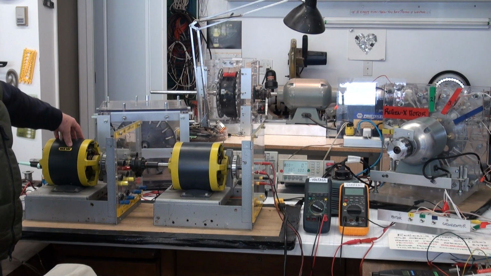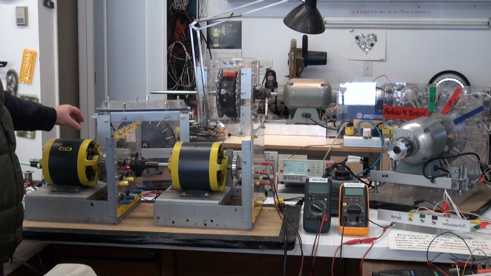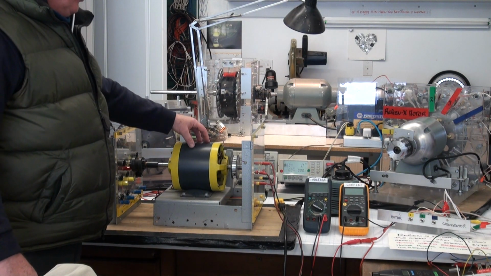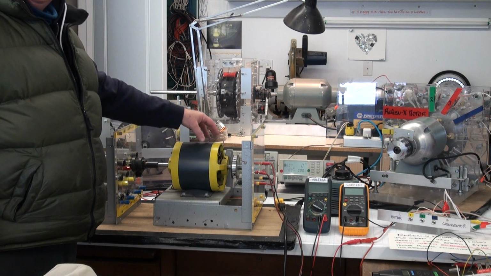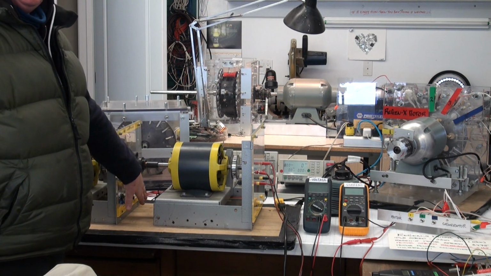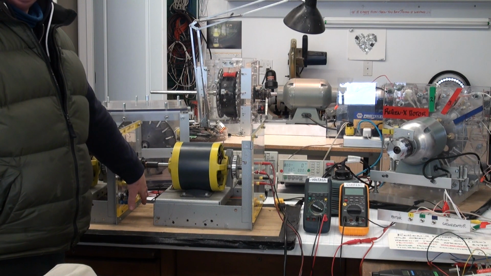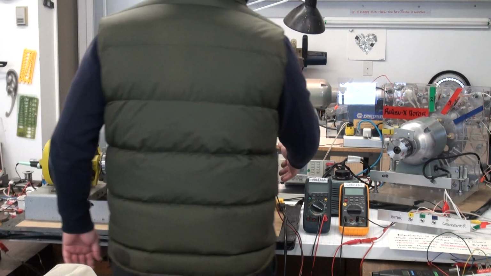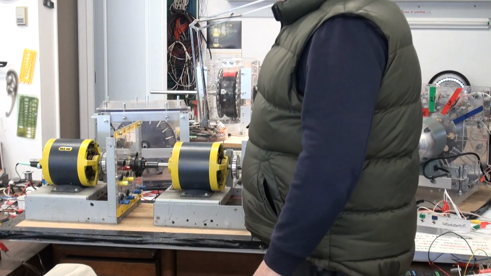So what we're going to be demonstrating is that our ReGenX motor innovation has the ability to accelerate this motor without any electric input power.